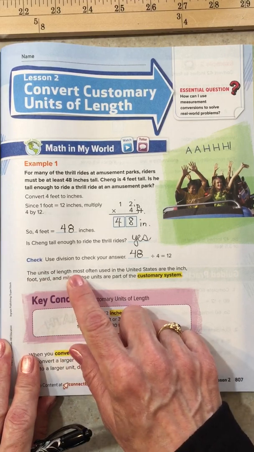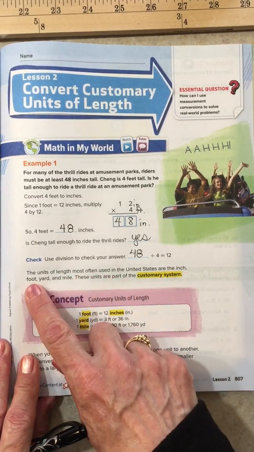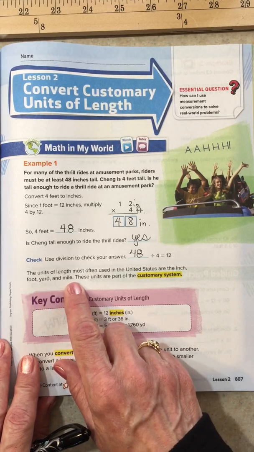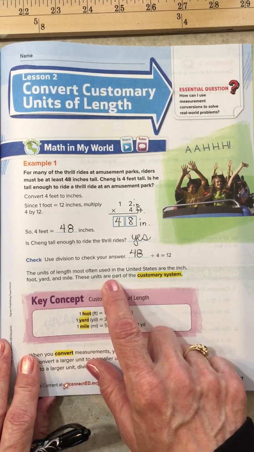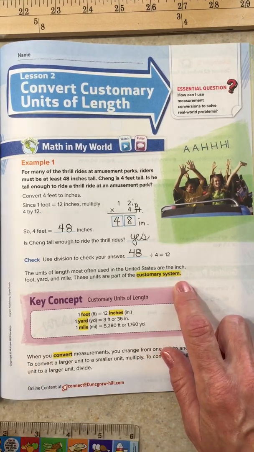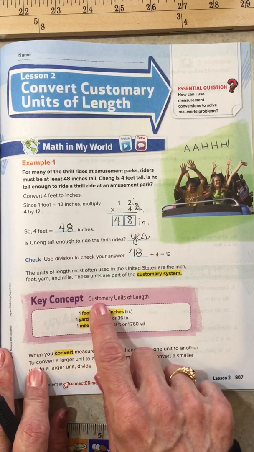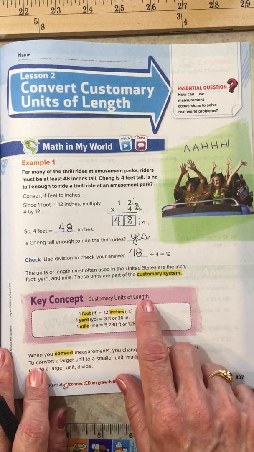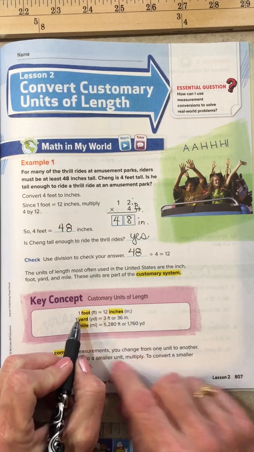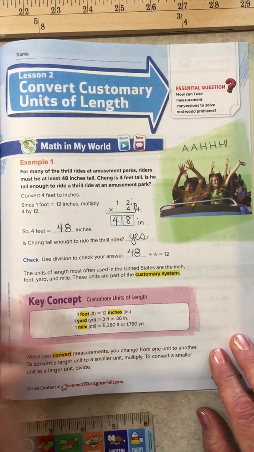The units of length most often used in the United States are inches, feet, yards, and miles. I said that funny, but anyways, these units are part of the customary system. Like I told you, they brought it over here from England back in the day. Key concepts to learn in this lesson. Customary units of length. You will be learning about feet, the foot. 1 foot is 12 inches long.